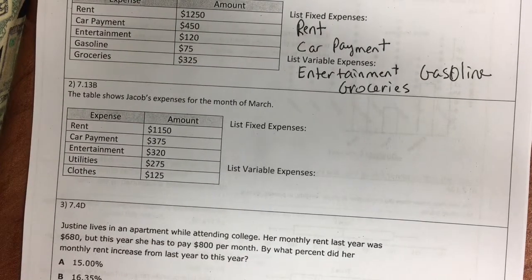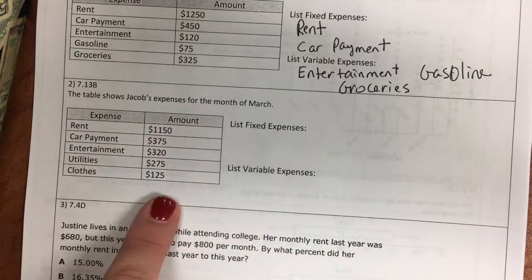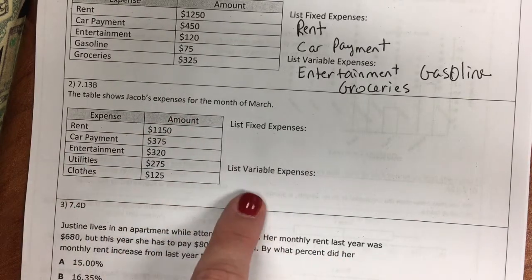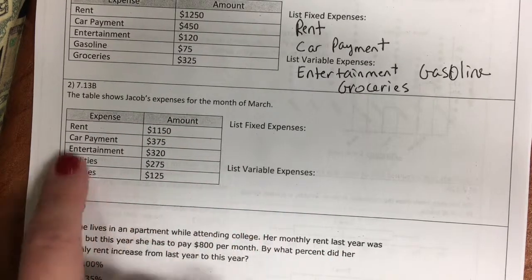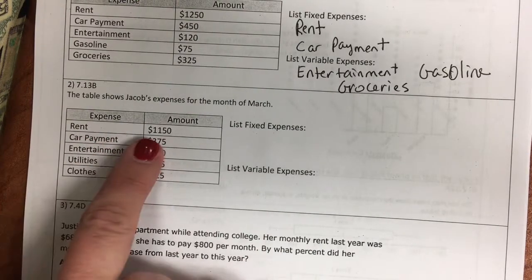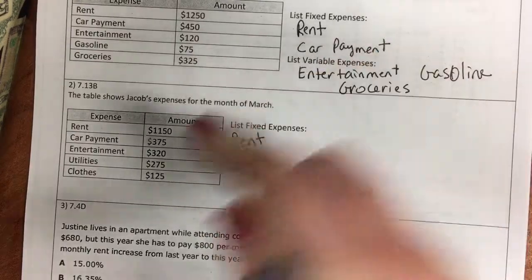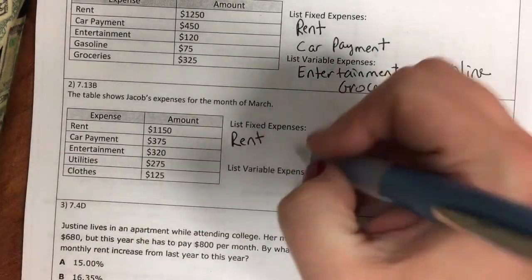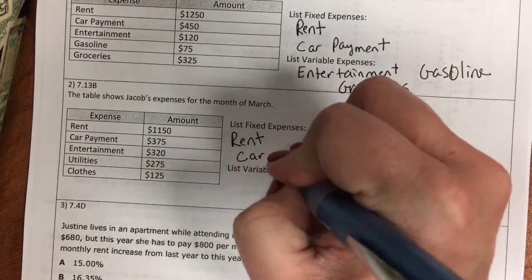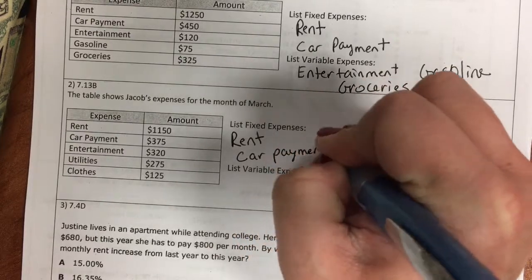Number 2, the table shows Jacob's expenses for the month of March. Here's his expenses, here's the amount. We're going to list the fixed expenses, list the variable expenses. So rent is going to be the same. So rent is a fixed expense. Car payment is going to stay the same. Your car payment is a fixed expense. It's the same every month.